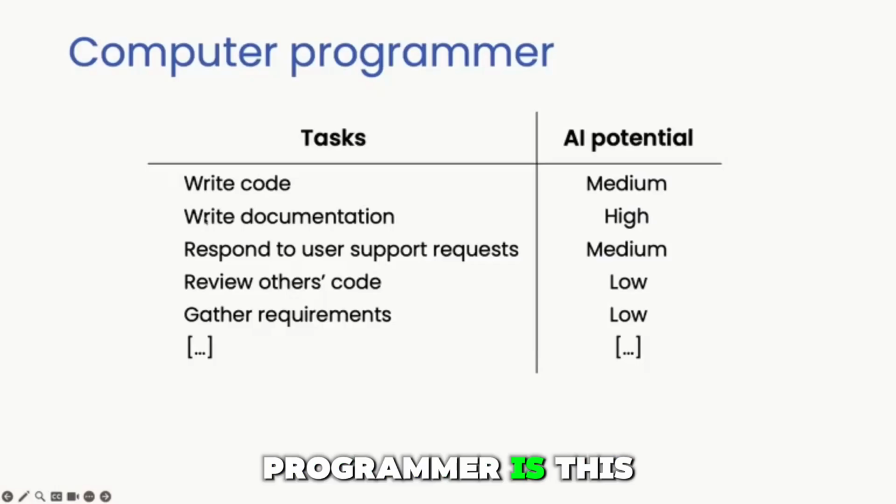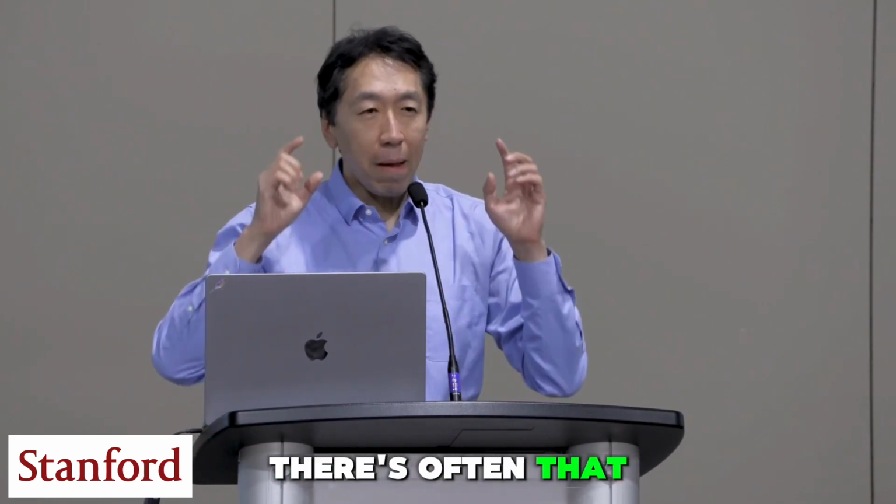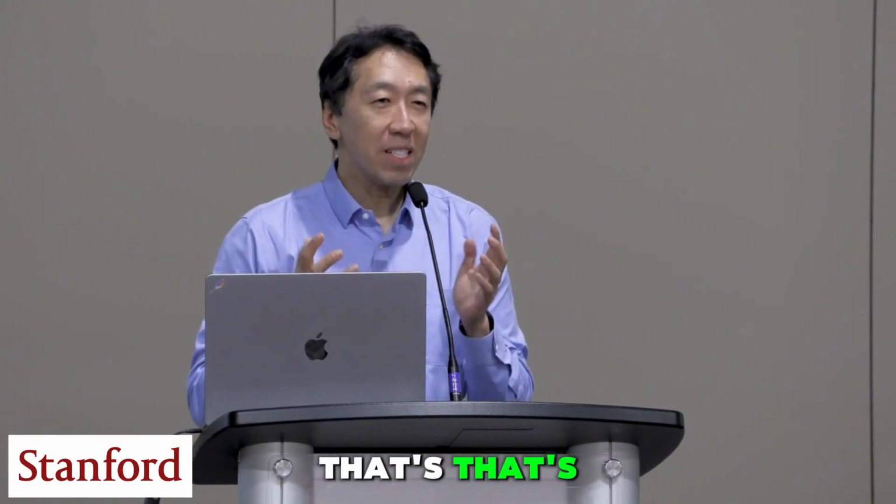And just to walk through some of the examples, computer programmers, this is not the most careful analysis, so don't take the details too seriously. But when we think about how can AI help with a certain person's job, there's often that picture we have in our heads of what a job entails, right? What do computer programmers do? Well, we write code. That's just a stereotype of what computer programmers do.